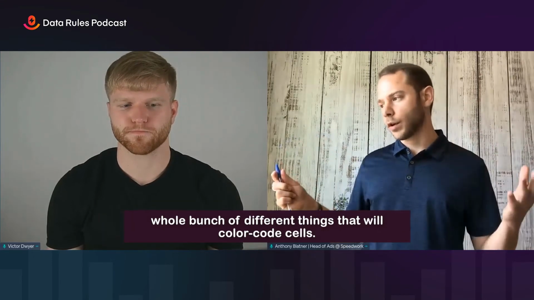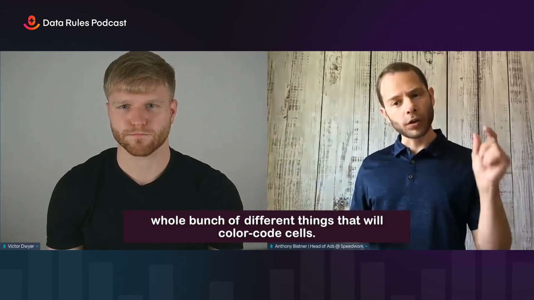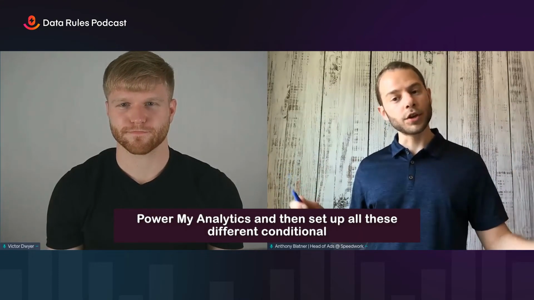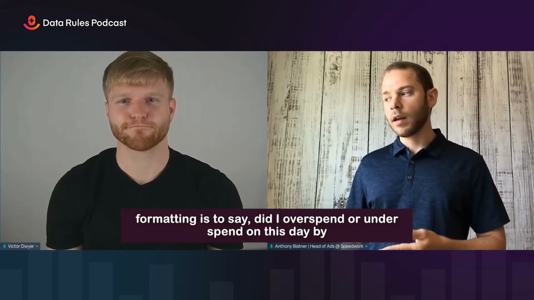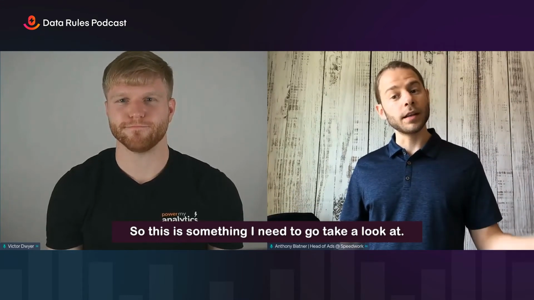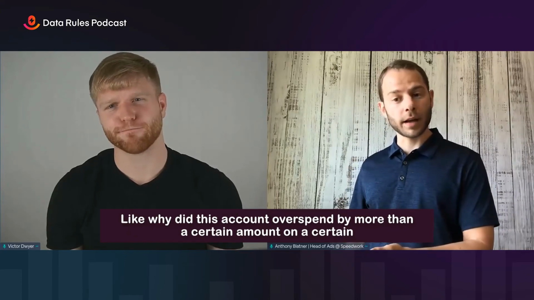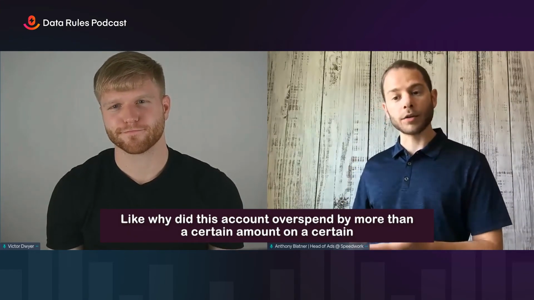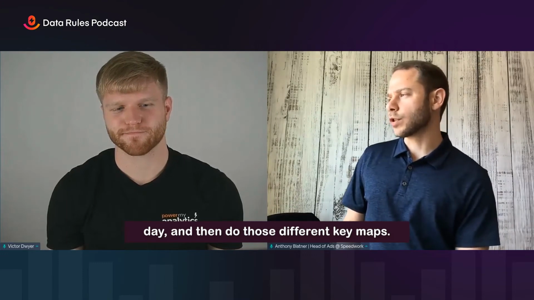So I have some Google Sheets where I put together a whole bunch of different things like that that'll color code cells. When I do it in Google Sheets, there's a lot of conditional formatting you can do, which is nice. I can pull all this data out with Power My Analytics and then set up different conditional formatting to say, did I overspend or underspend on this day by more than a certain amount, so that I know this is something I need to go take a look at. Like, why did this account overspend by more than a certain amount on a certain day? And then do those different heat maps.